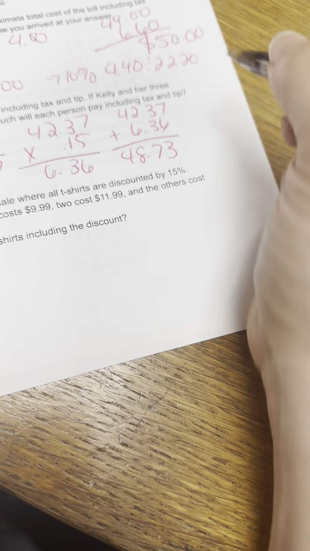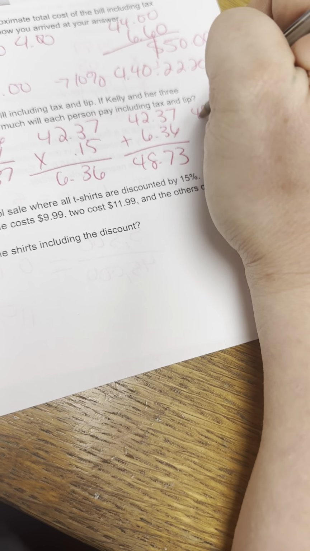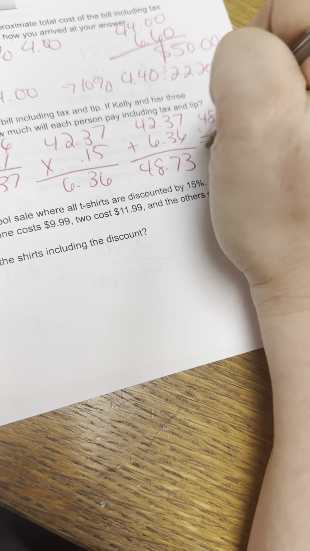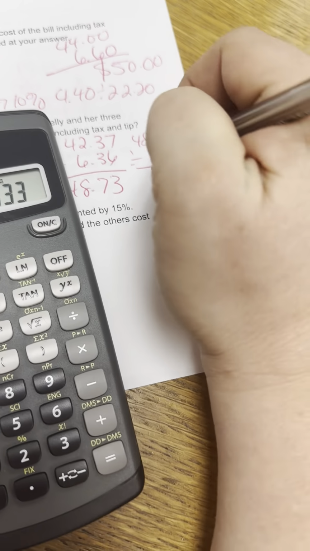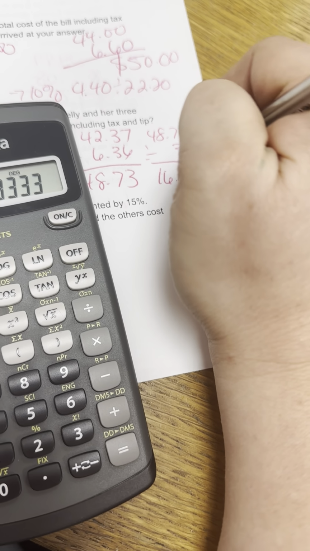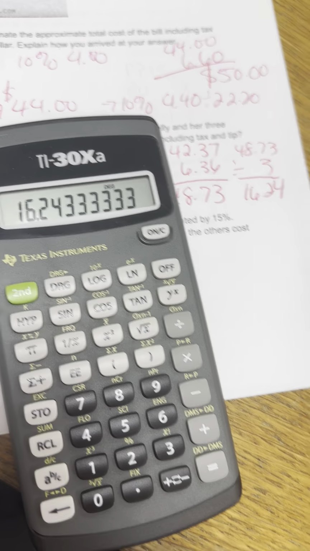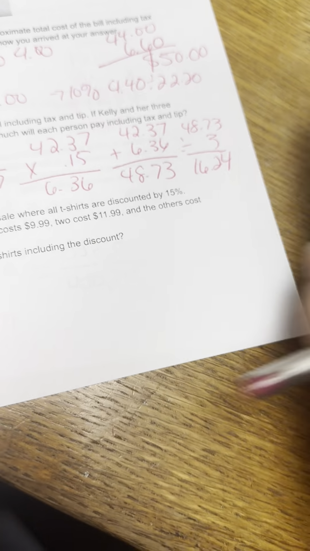And then how much will each person pay? Then we'll divide that by 3, and we get about $16.24. So each person will pay $16.24 for their meal.